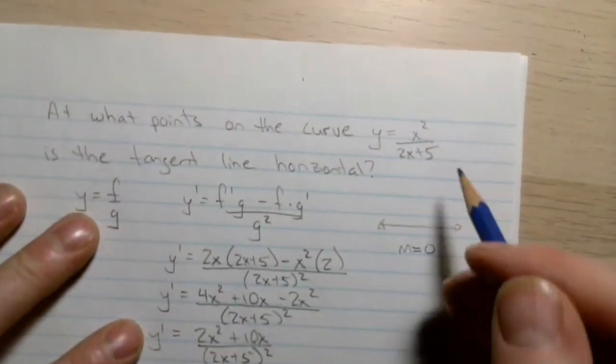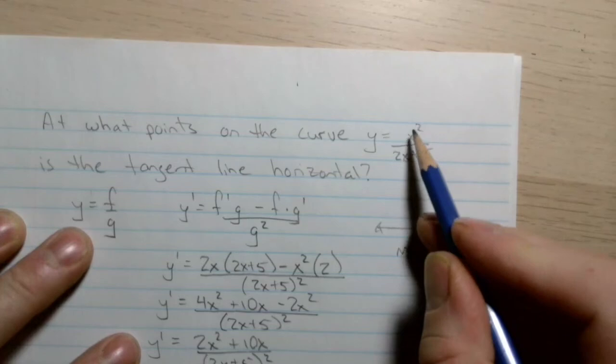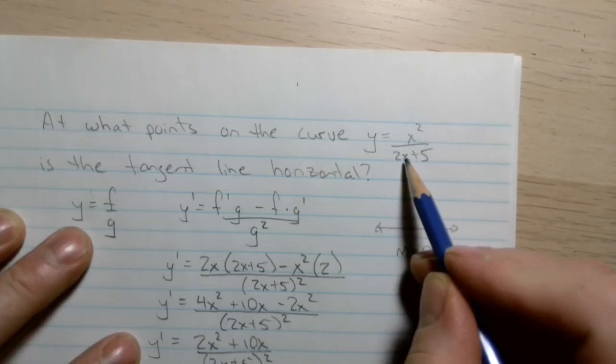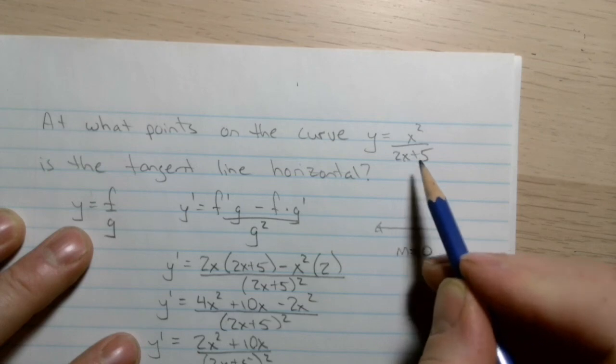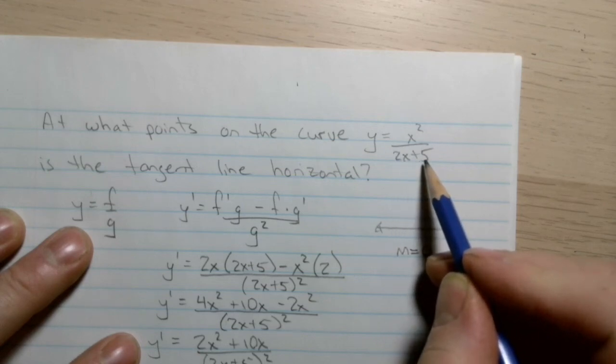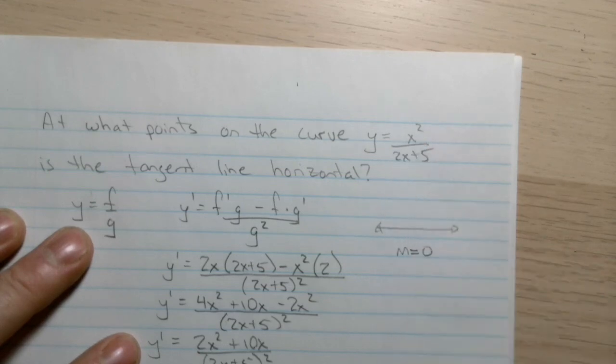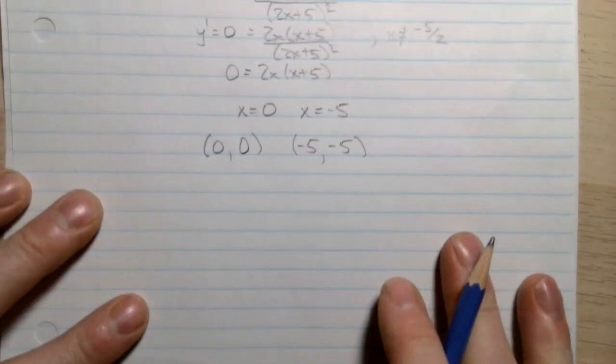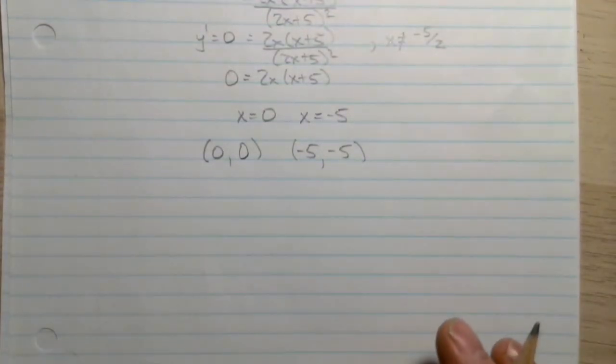Now I take negative 5 and plug it up here. Well, negative 5 squared is going to be 25. Negative 5 times 2 is going to be negative 10. Plus 5 will be negative 5. 25 divided by negative 5 is going to be negative 5. And so I'm going to get negative 5 down here. And so those are the 2 points where the tangent line of the graph is going to be horizontal.